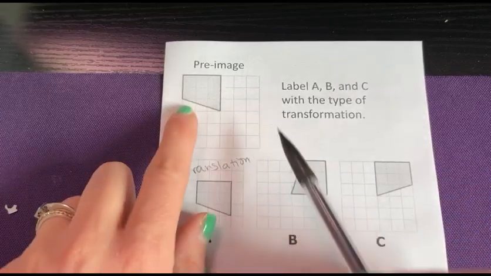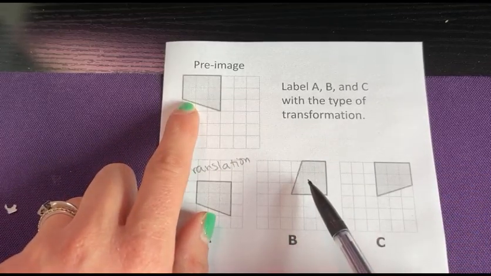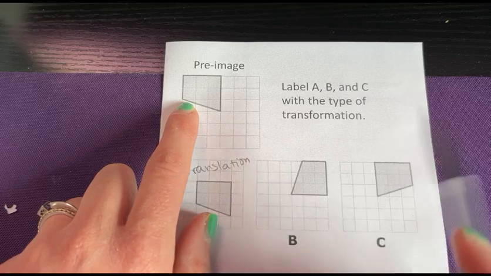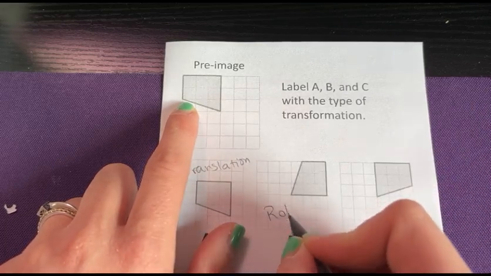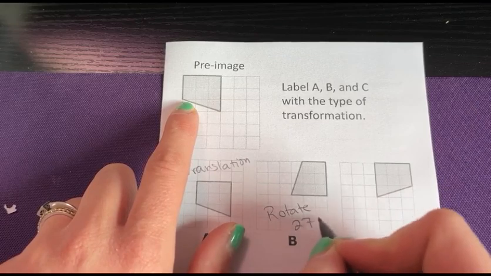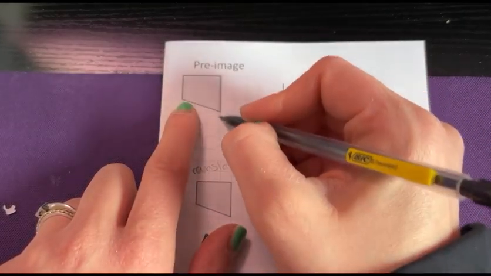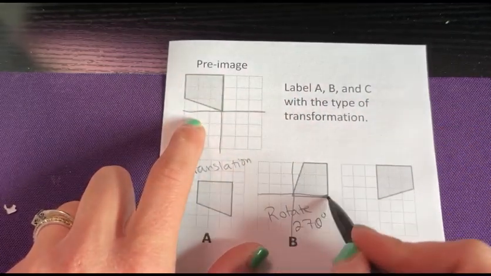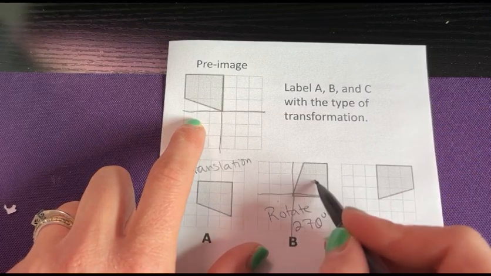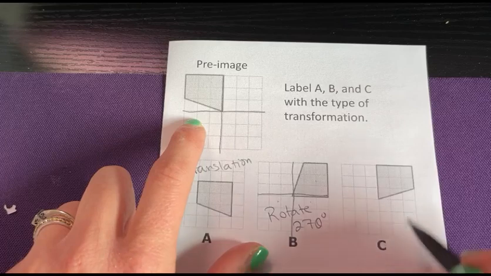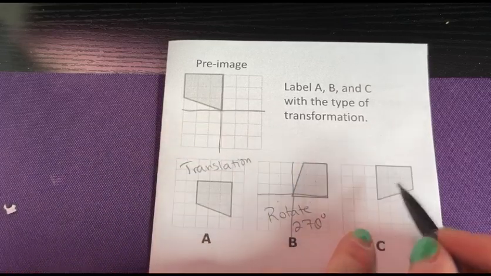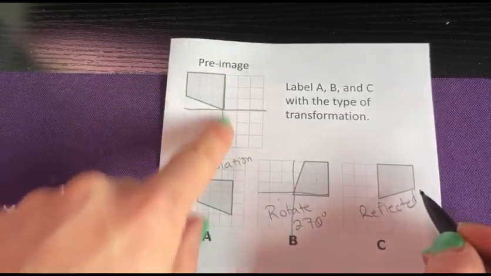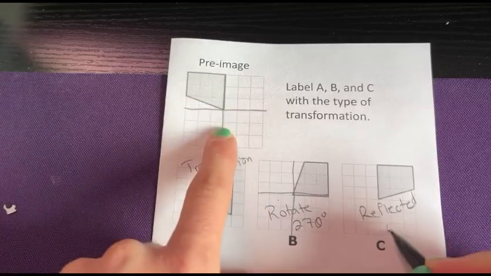In the next one here, it's still congruent, but this time it doesn't look like it was flipped. It looked like it was turned about 270. So I'm going to say rotate 270 degrees, which makes sense because if I draw in an XY axis, it looks like it went 1, 2, 3 times around. All right, and the next one here, this looks like it got reflected, and in this case it looks like it reflected through the y-axis.